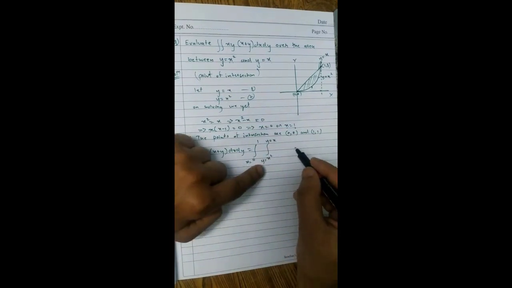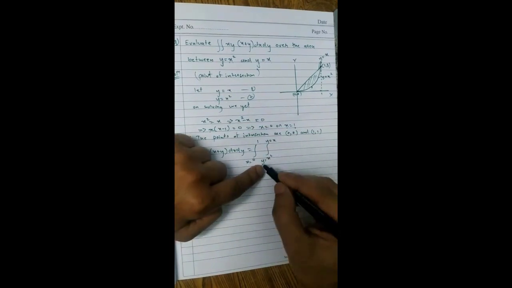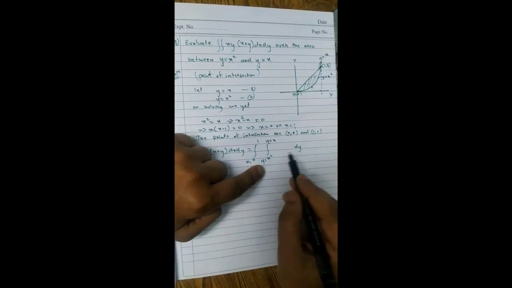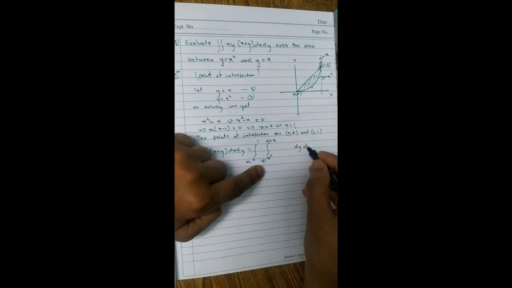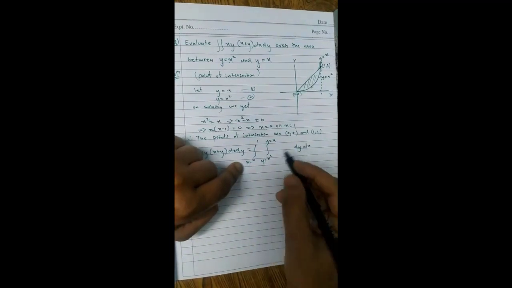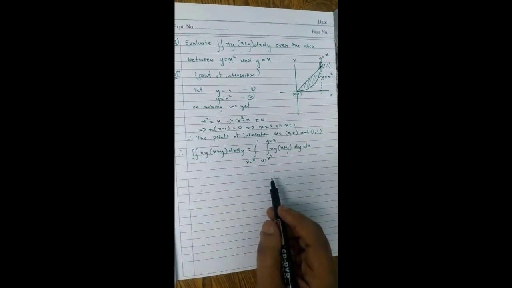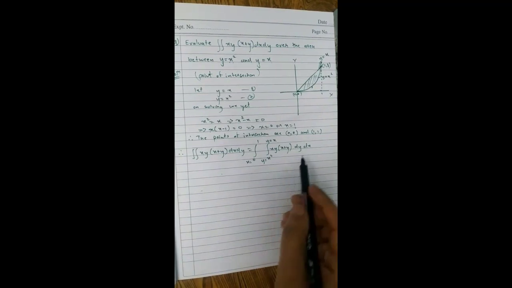Now which is the order you are going to choose first? Okay, so it is in terms of y. So first order you are going to choose, that is order of integration, that is dy first and then dx, and whatever your function is, that is x plus y, right? And then you need to integrate this with respect to y first.